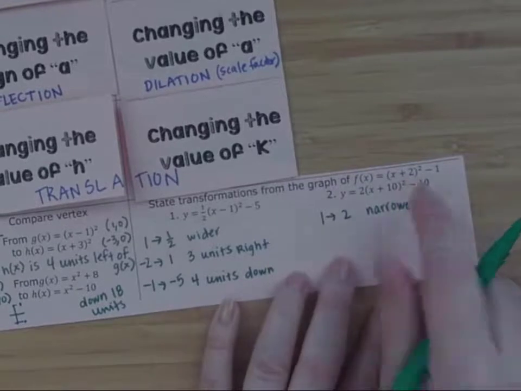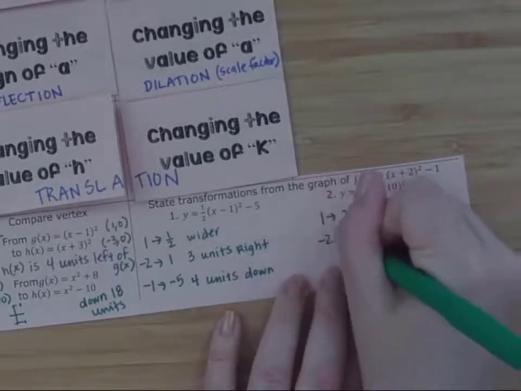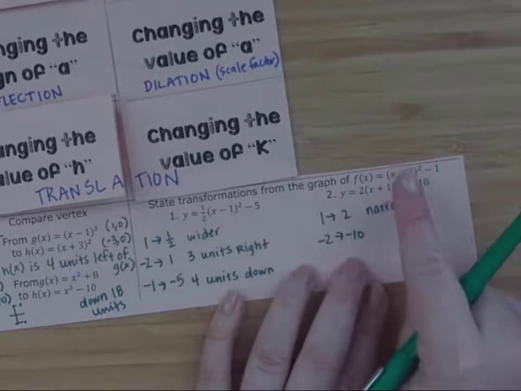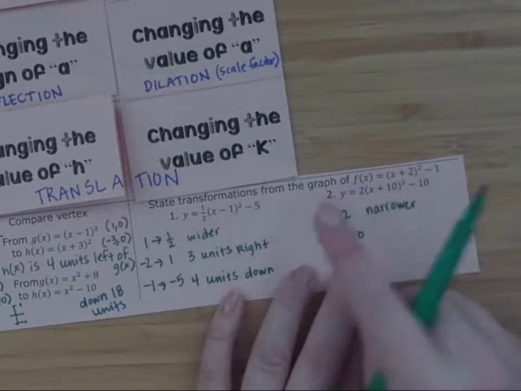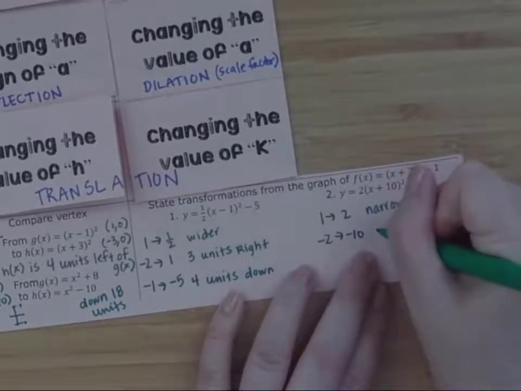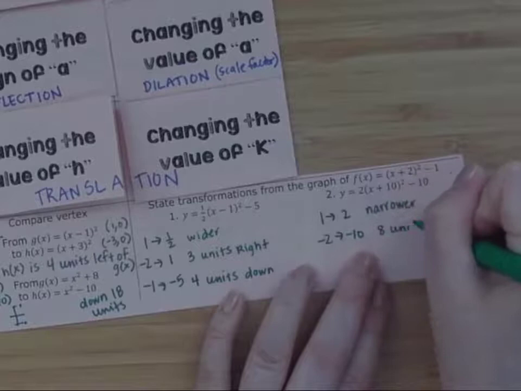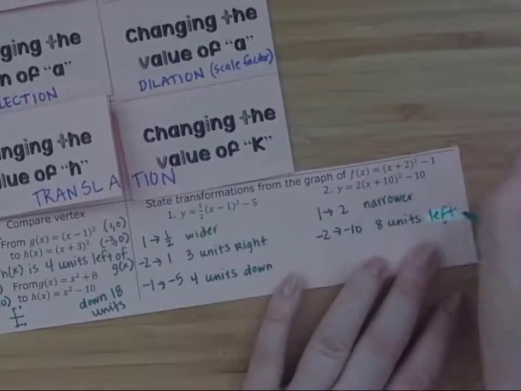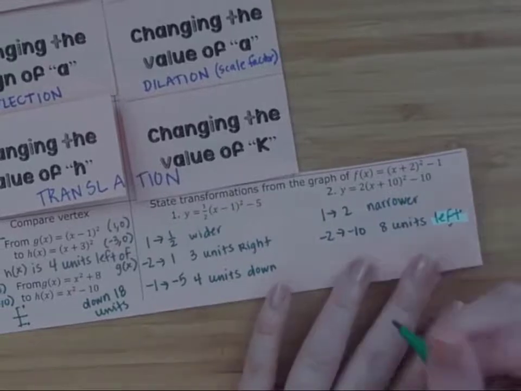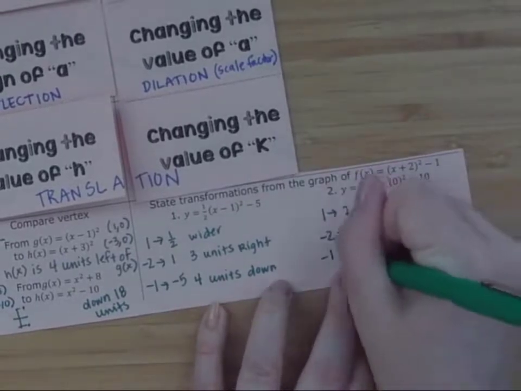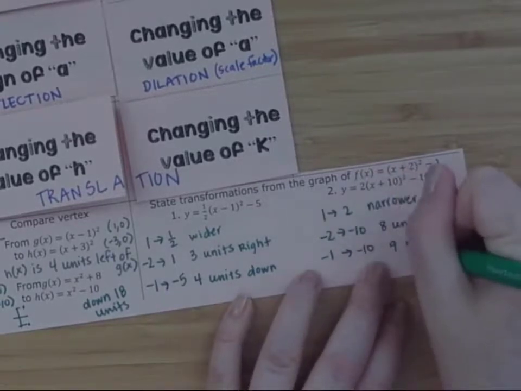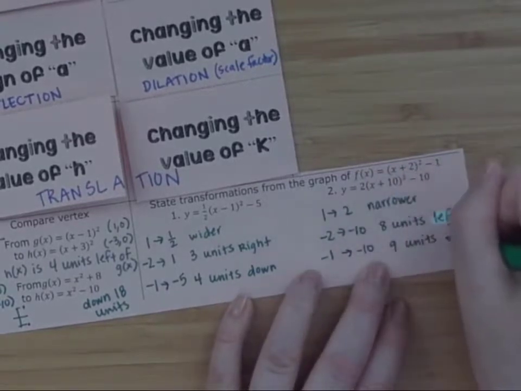The H value was -2, then it's -10. So that means, think about how a number line goes on the x-axis. It means it's starting here, and then it went over to -10, so it went 8 units left. How did I get that number 8? Okay, well, that's the difference between -2 and -10. My K value went from -1 all the way down to -10. It went 9 units down.